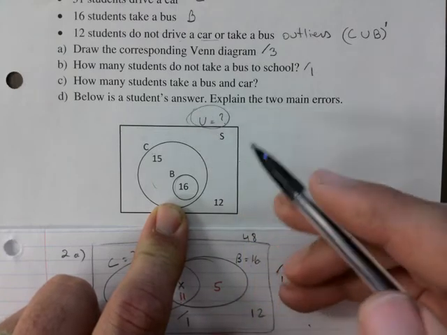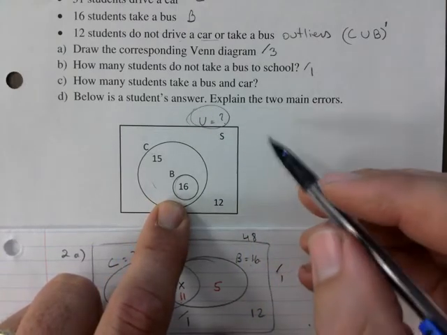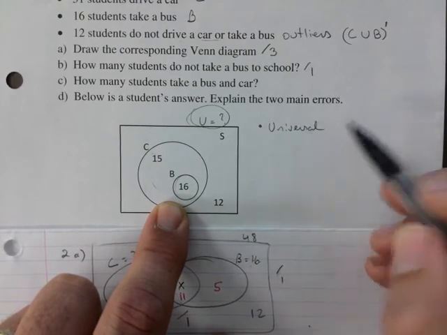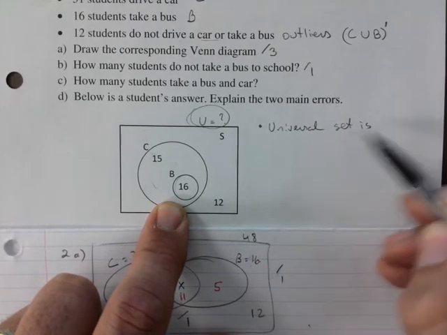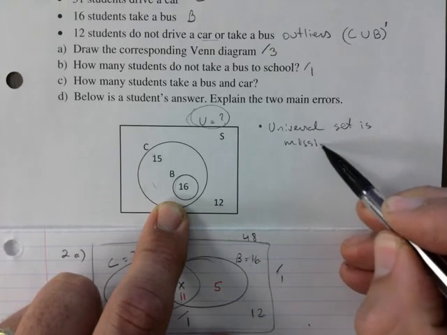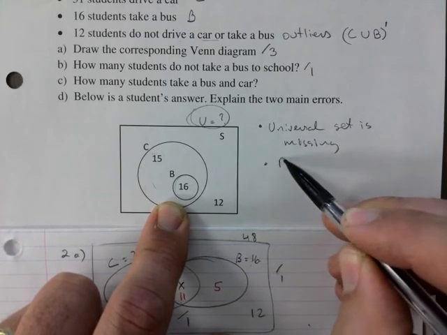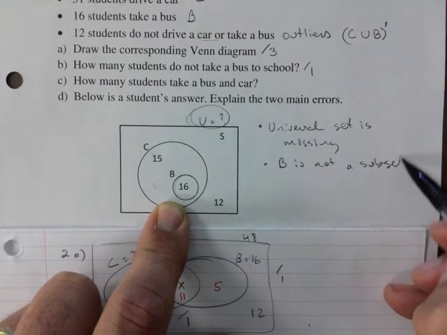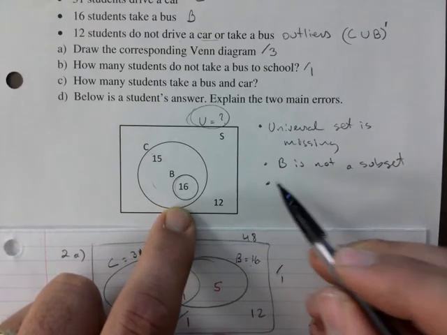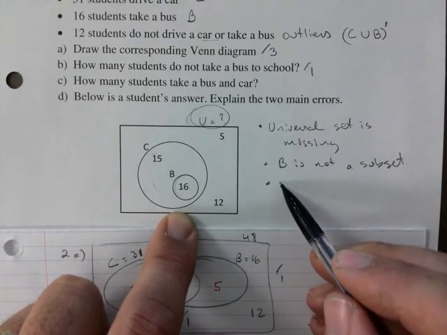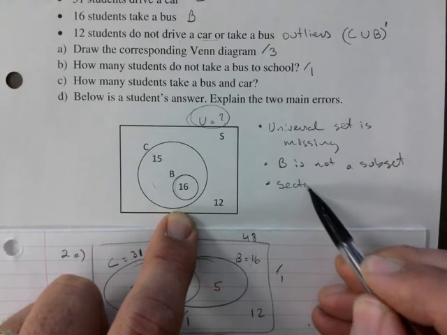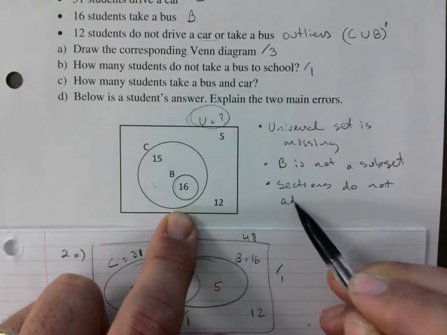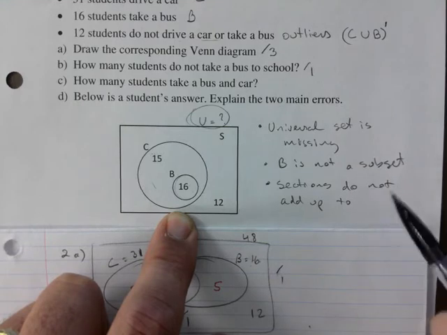The universal is missing. And that B is a subset, right? So universal. B is not a subset. So you had some option here, and the sections do not add up to 48, right?